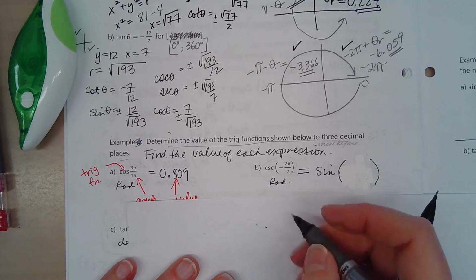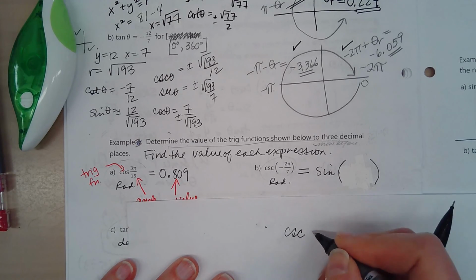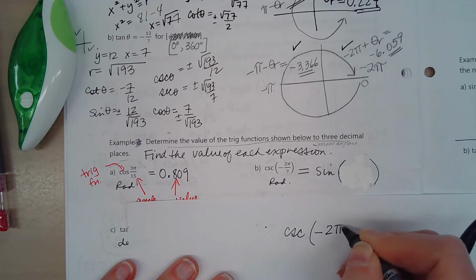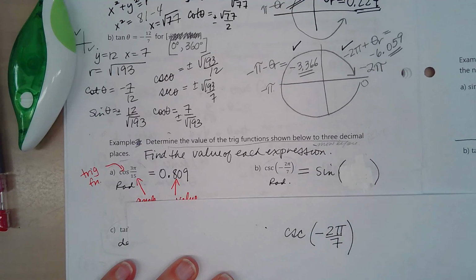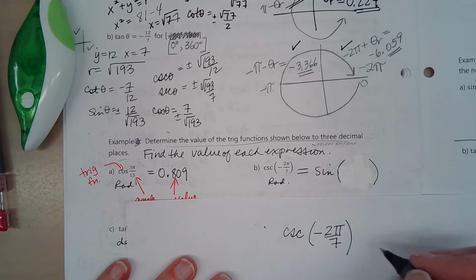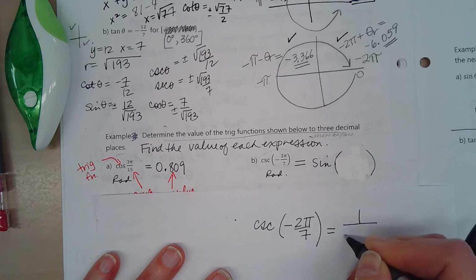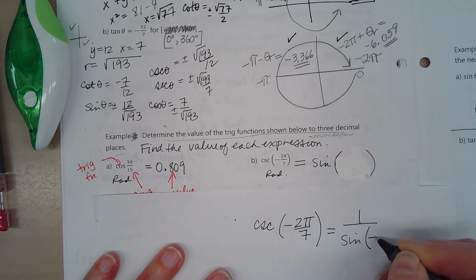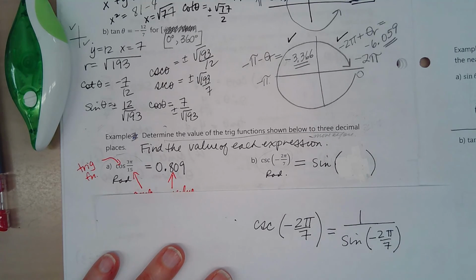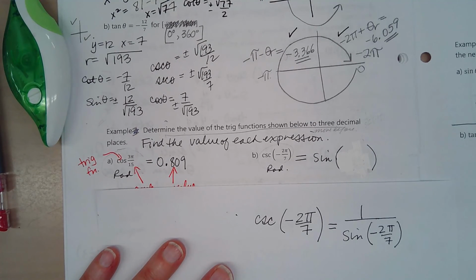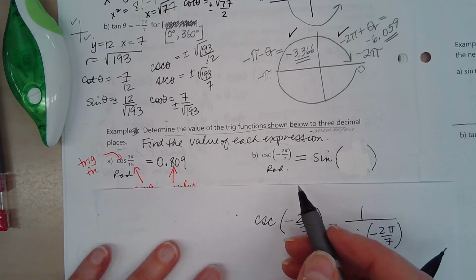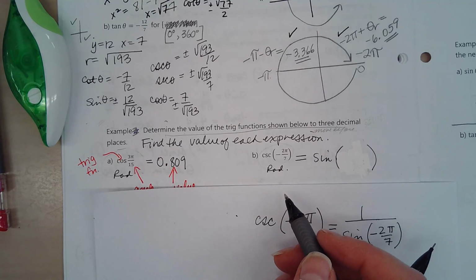Okay, so cosecant of negative 2 pi on 7 is going to equal 1 over sine of negative 2 pi on 7. Okay, would you agree with that? If you were given the ratio, Eduardo, you could have flipped the ratio, but we weren't given the ratio. We weren't given the value. Does that make sense?